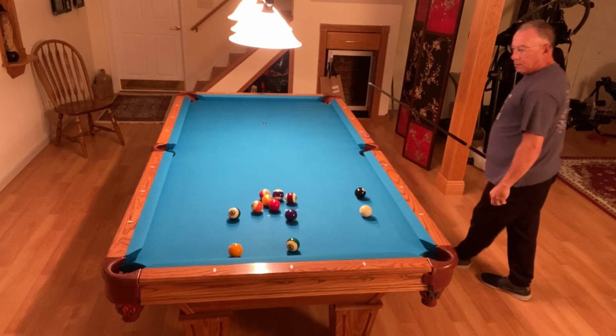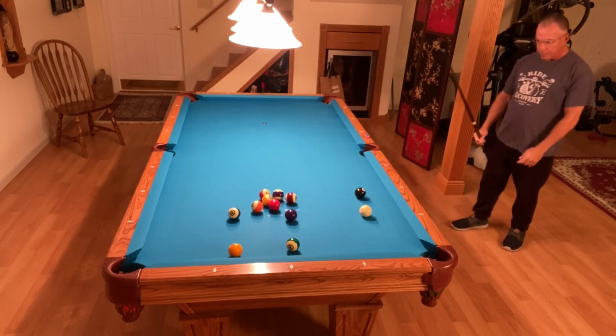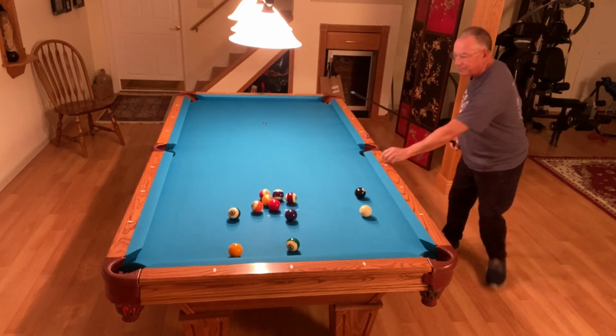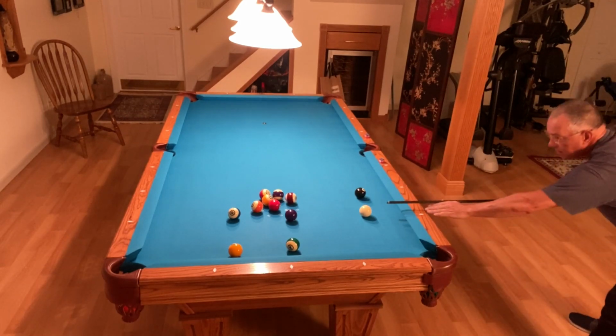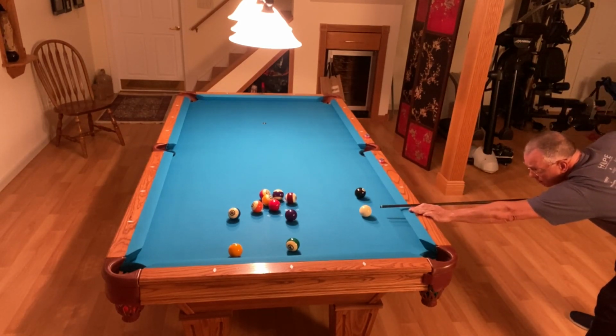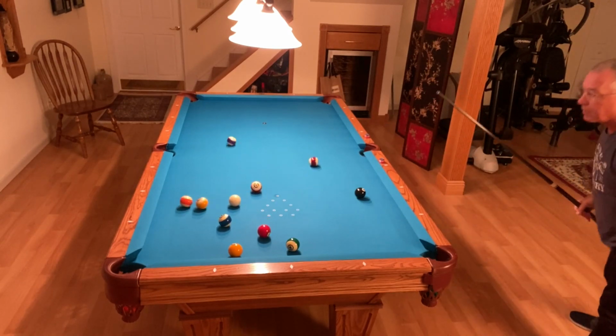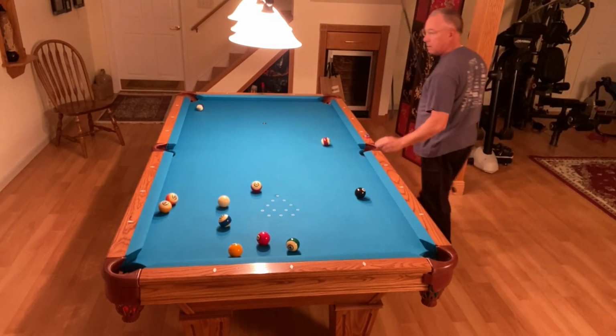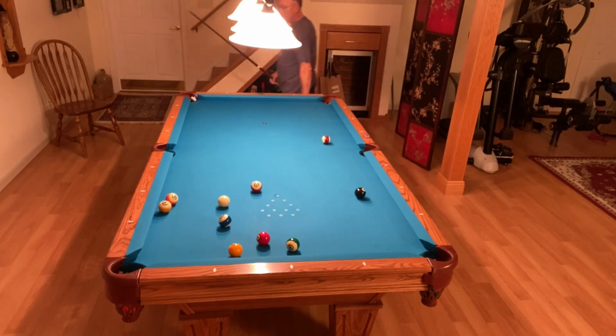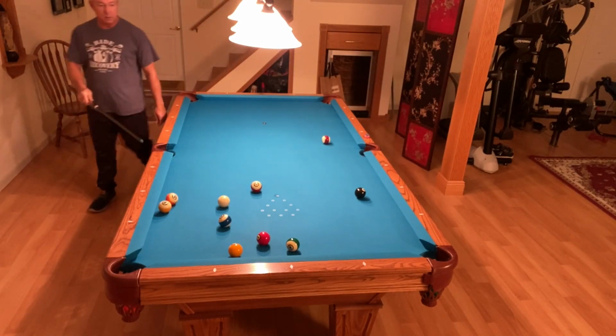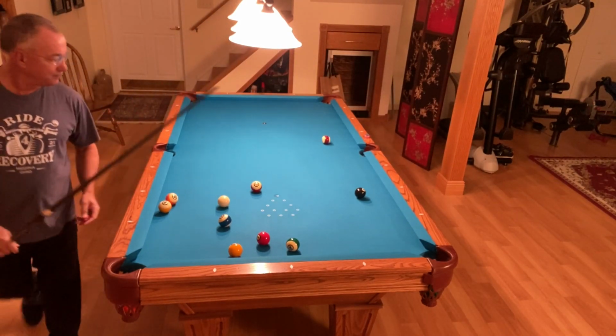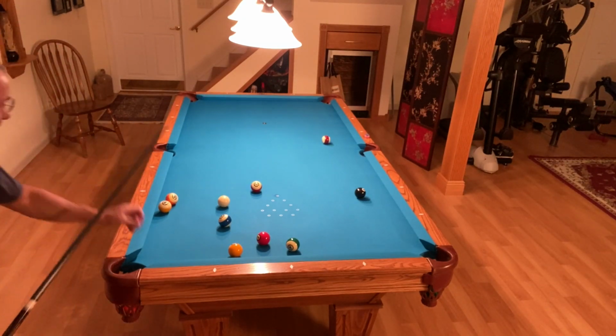So I believe I'll hit the 5 or between the 5 and 15, so I want to give this some power so I can get through them. I've got no balls on the left-hand side long rail, so I'm not worried about tying anything up over there. I just want to break them open. So there you go. I forced my way through, and now, of course, I have one more problem here, and this is big. That 13-9 on the left-hand side.